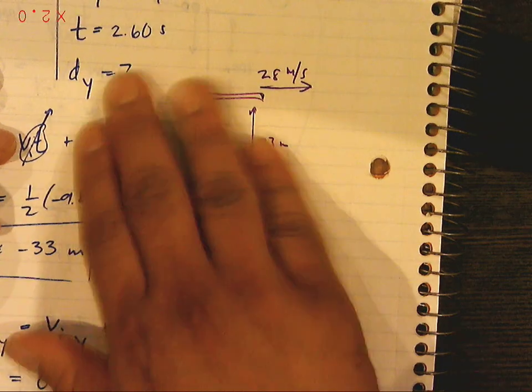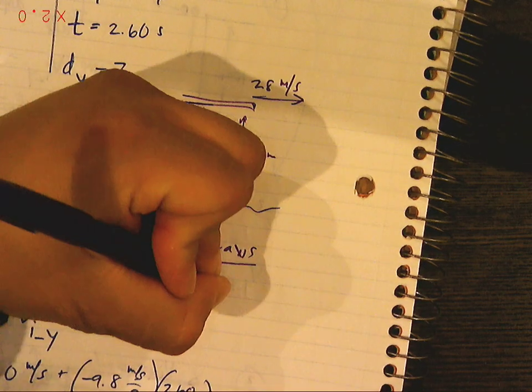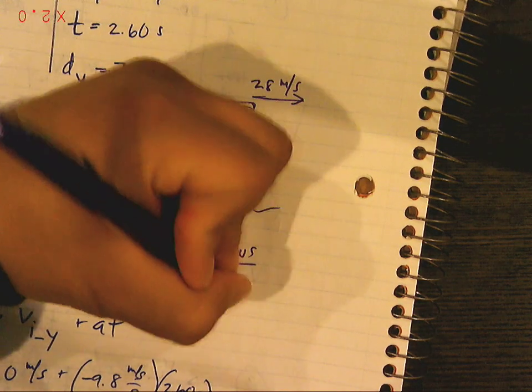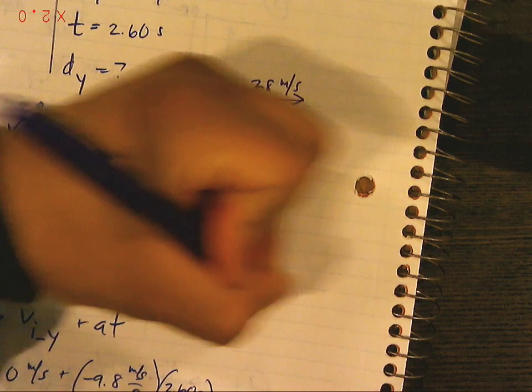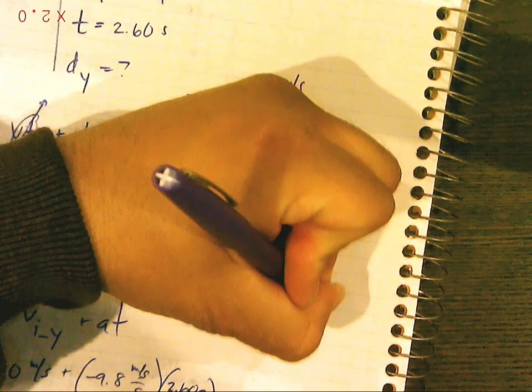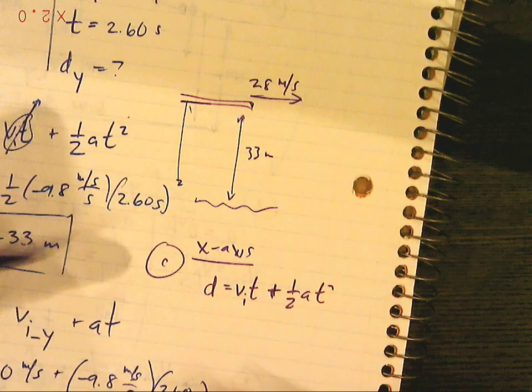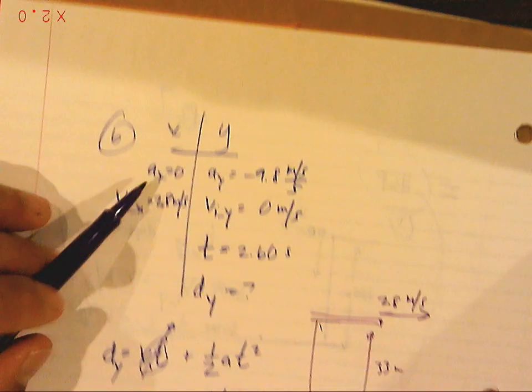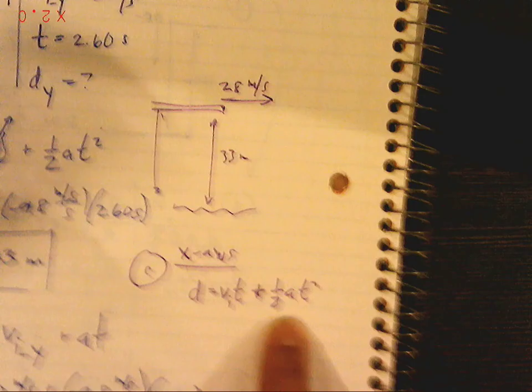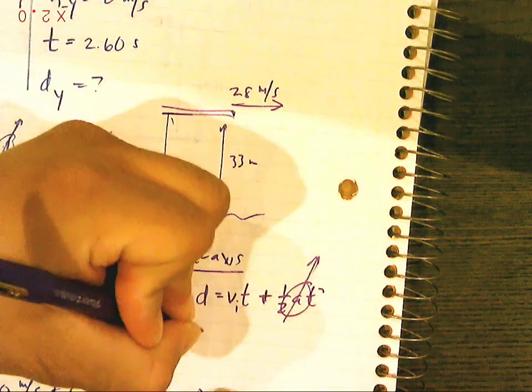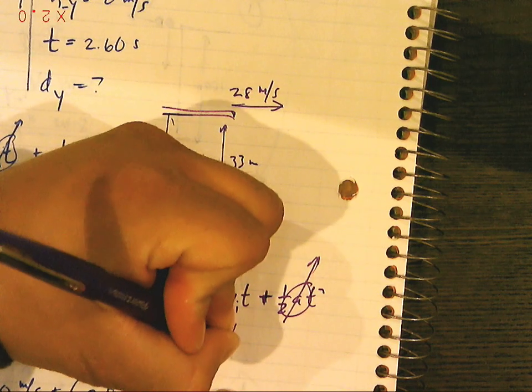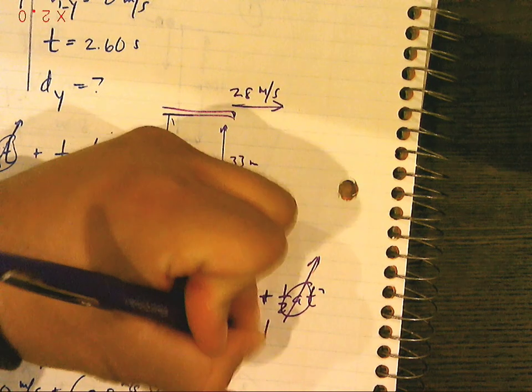Let's see how far out into the water. Once again, you use the same displacement equation: d equals v_i t plus 1/2 a t squared. But since you're in the x-axis, and we go back to our chart, there's no acceleration in the x. This term drops out, and you get displacement equals v_ix times t.